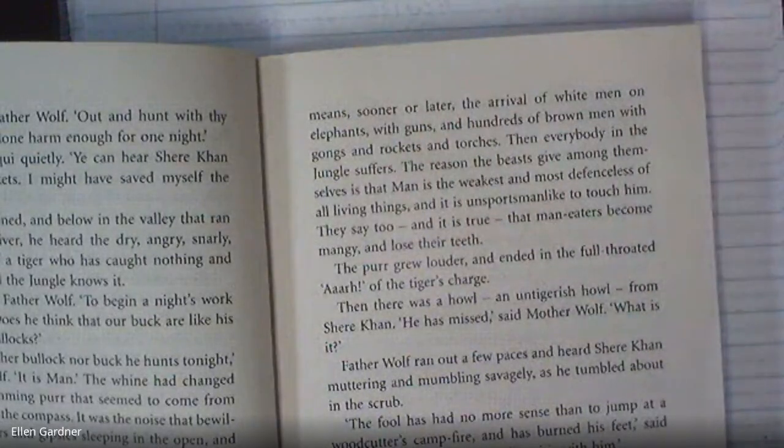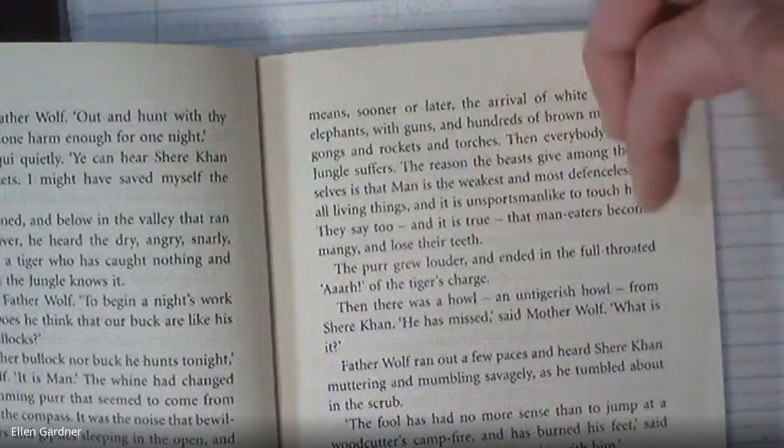So that's what would happen to animals if they eat men.